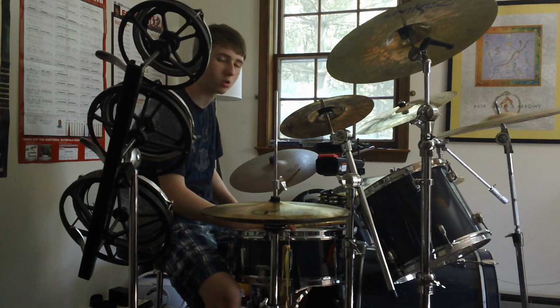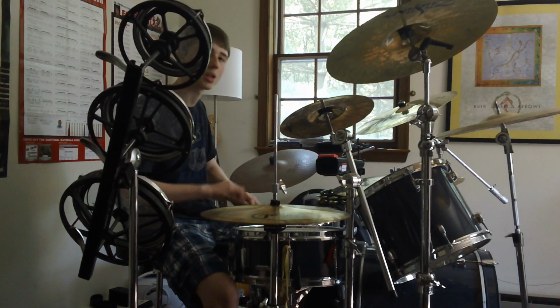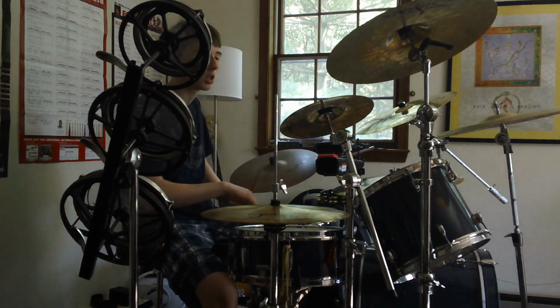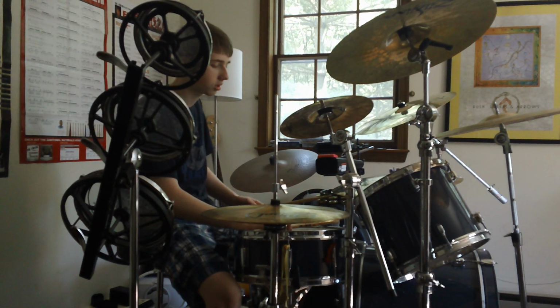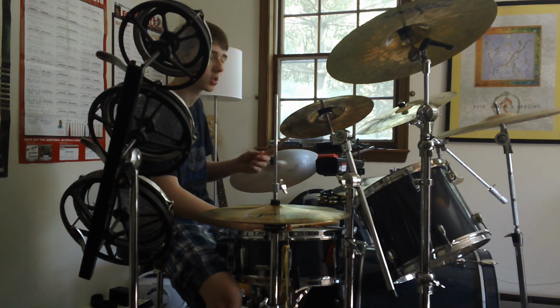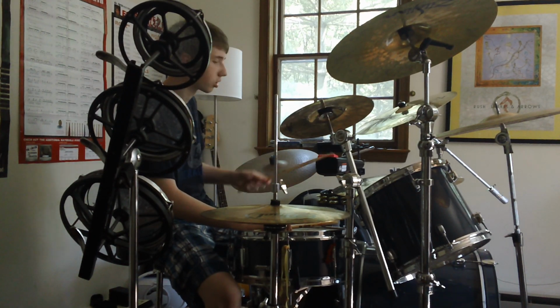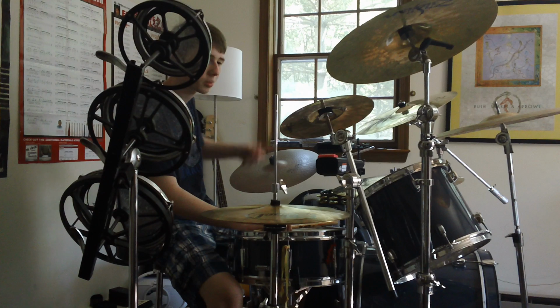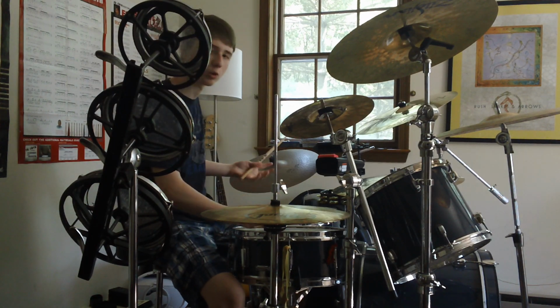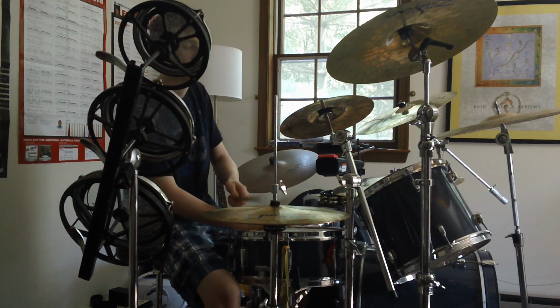And after that, we're going to go to the Samba, which is usually a more up-tempo rhythm, which can be played either on the hi-hat and the cross stick, acting as the clave, or on the bell, or just a ride cymbal, or a cowbell, or something like that. So any combination of those works, but this is how that goes.